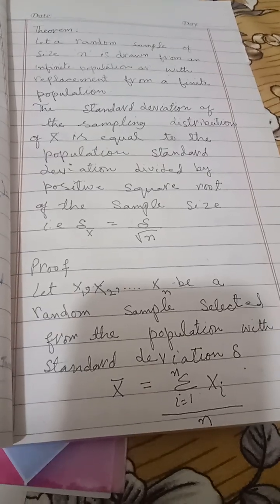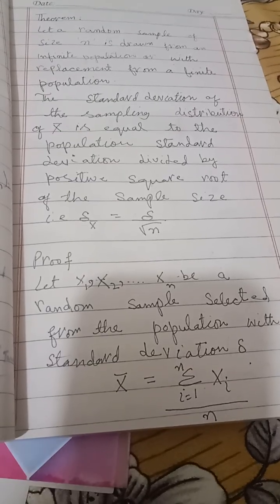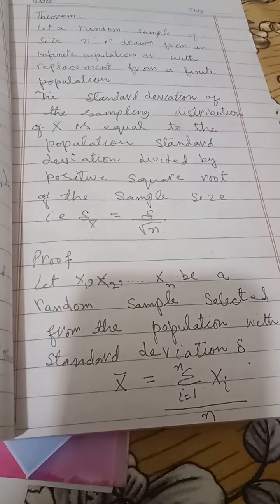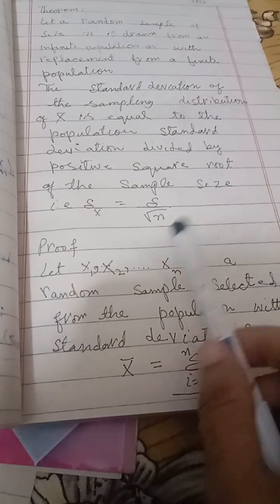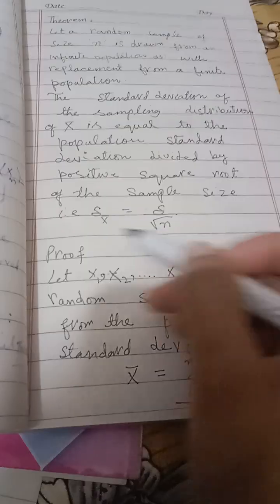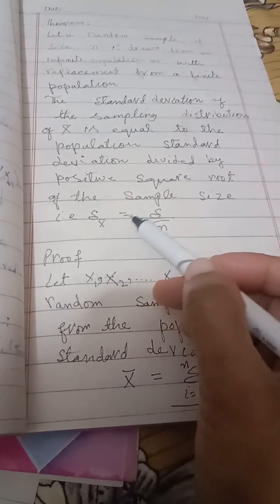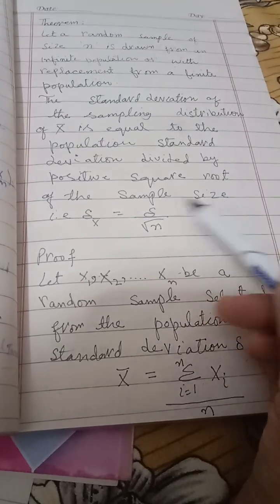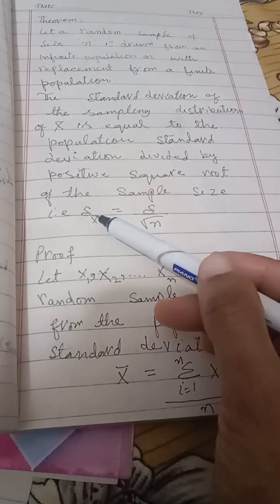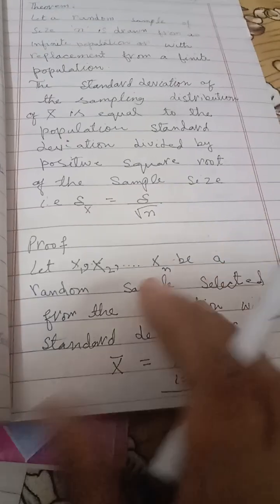sigma x bar is equal to the population standard deviation upon the square root of the sample size. That is, the standard deviation of the sampling distribution of x bar, sigma x bar, is equal to the population standard deviation upon the square root of the sample size.